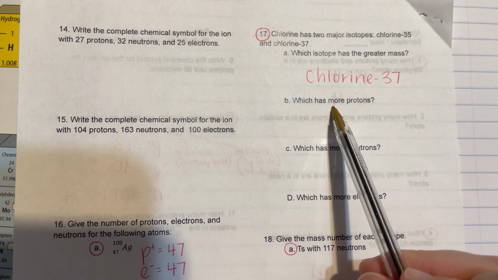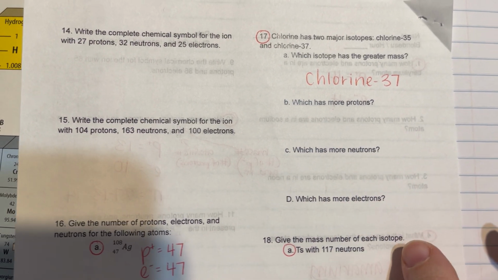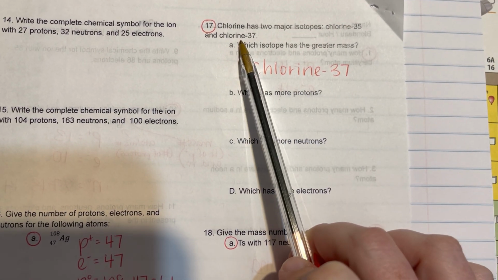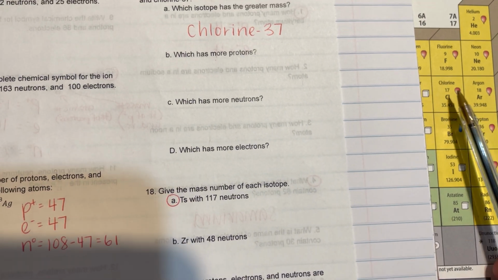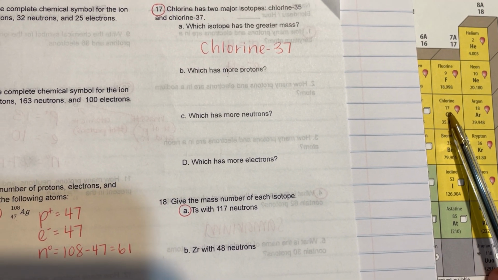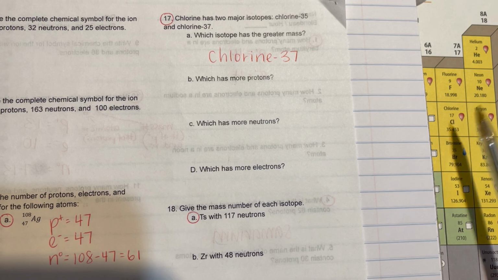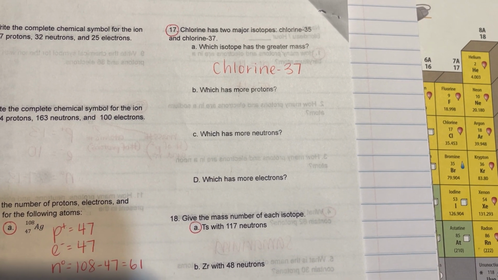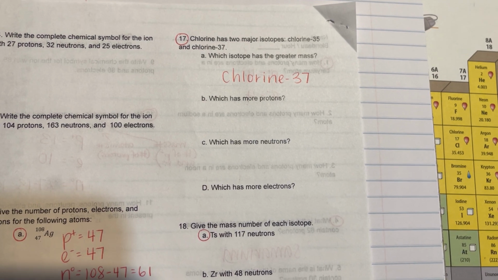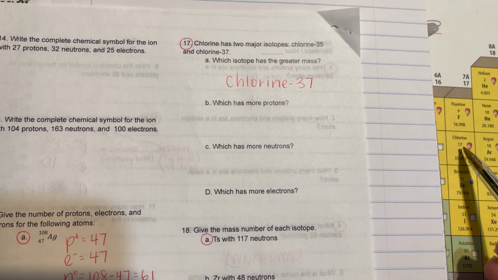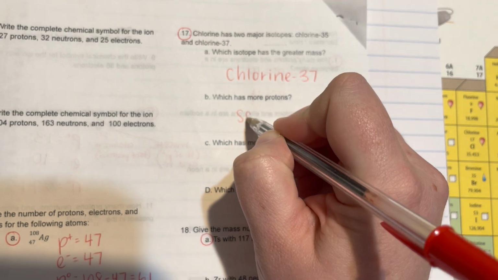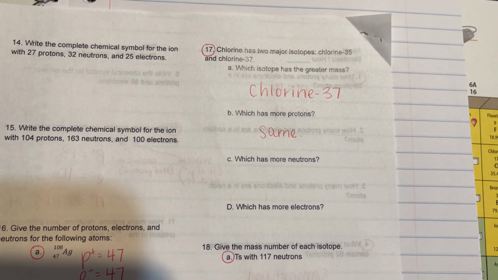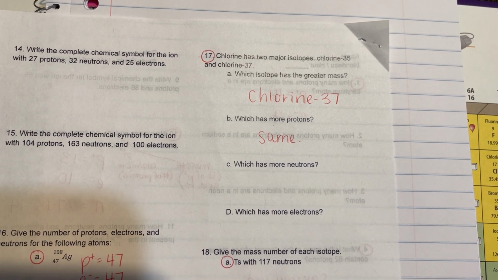Part B says which has more protons. Okay, this is kind of a trick question because chlorine is the element for both of those, and chlorine has an atomic number of 17. It doesn't matter if it's an ion or an isotope, meaning that it would have different number of electrons or different number of neutrons, but chlorine always has to have 17 protons. So for this one, the number of protons would be the same. So which has more protons? Neither, or they have the same.